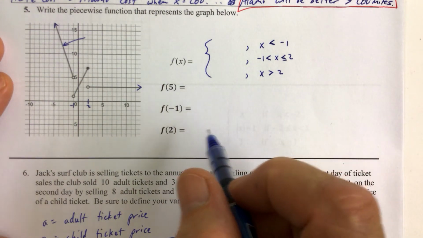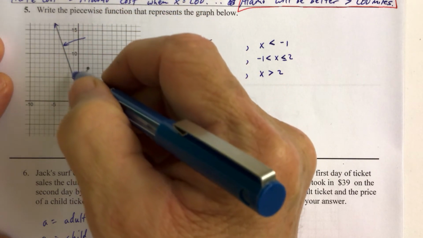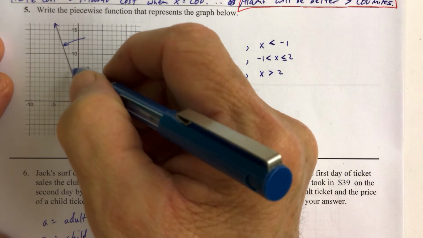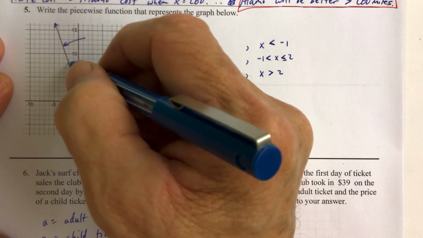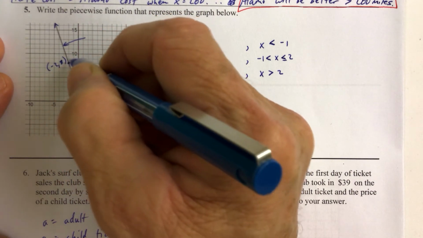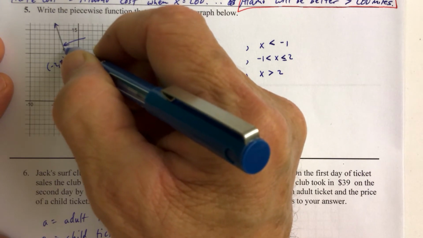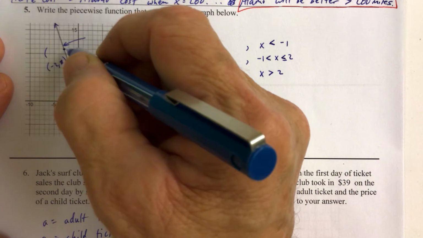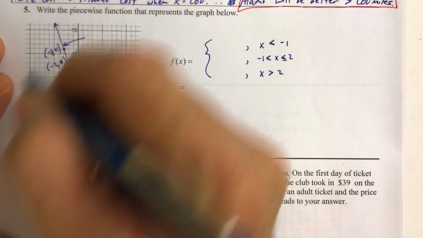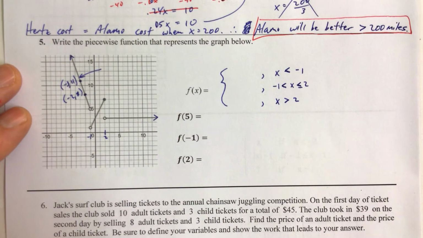So the most difficult of the three pieces to define would be this part of the piecewise function here. So this line goes through the point negative 2, 8. And then it also goes through that point right there, and we see that point has coordinates negative 3, 11. Maybe I can zoom in here a little bit.